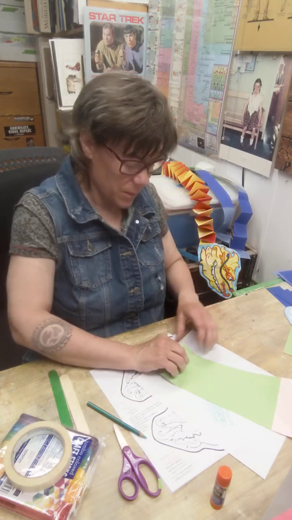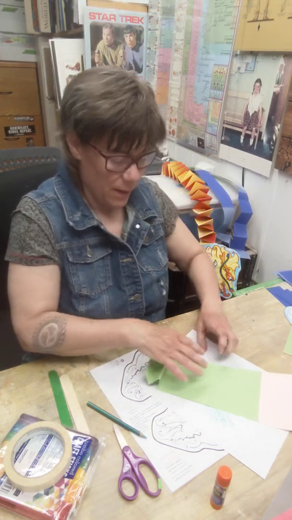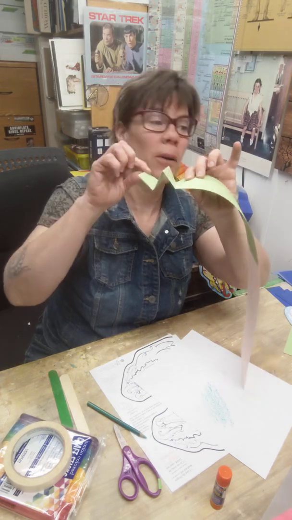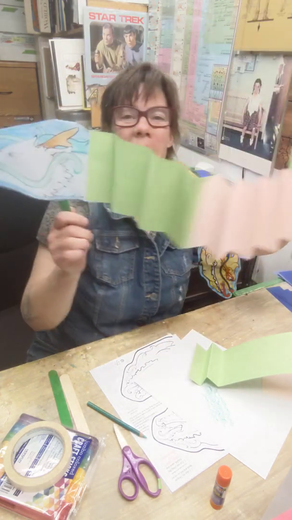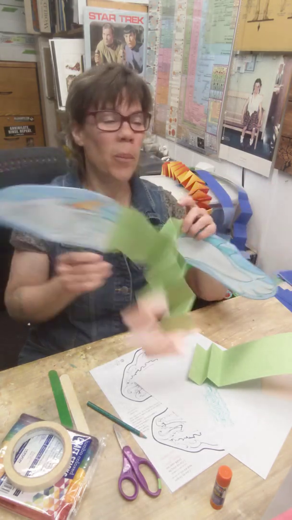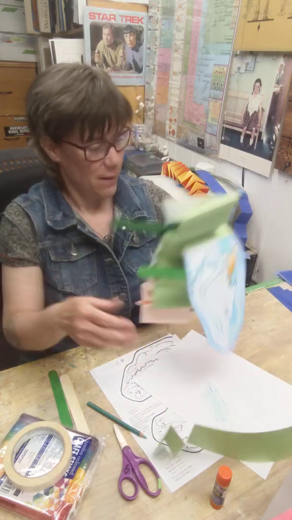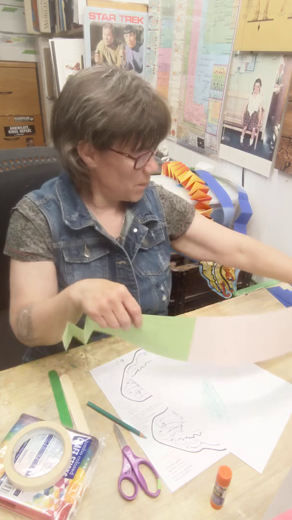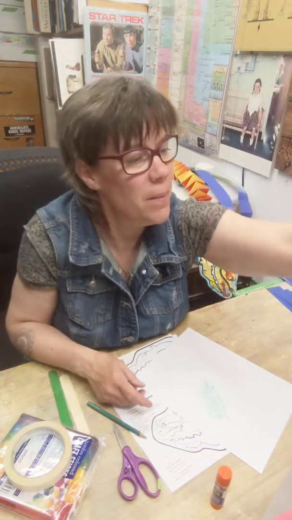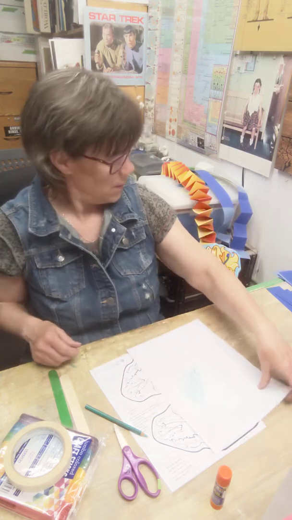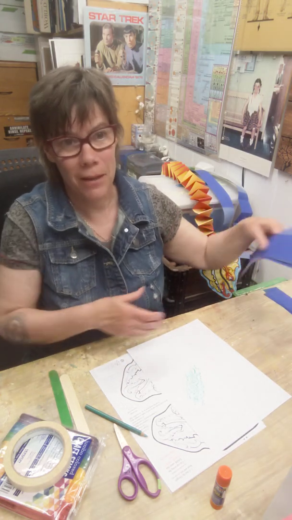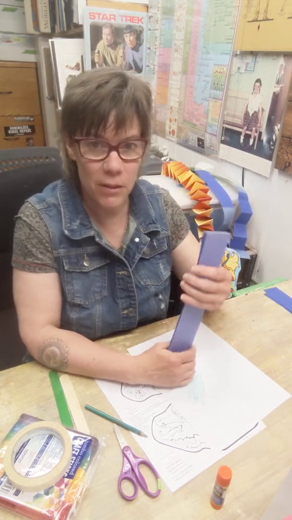Fold it over, etc. You start to get the accordion fold. And when you're all done, you can get a full body's worth. Now the slinky fold is a little bit more complex, but kind of fun.